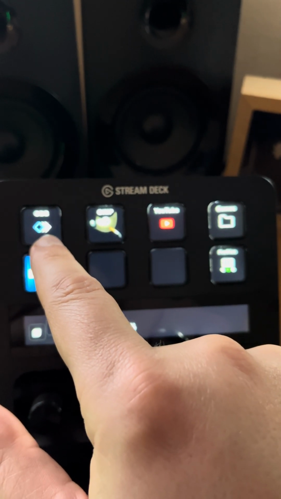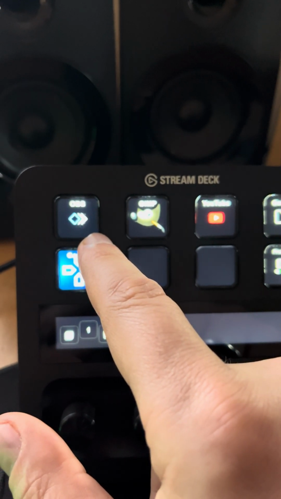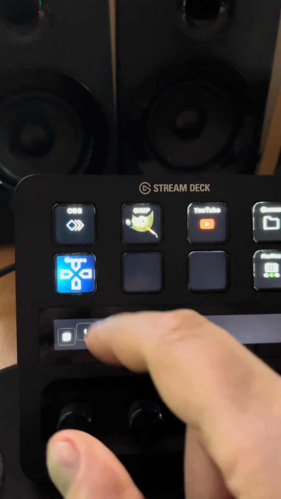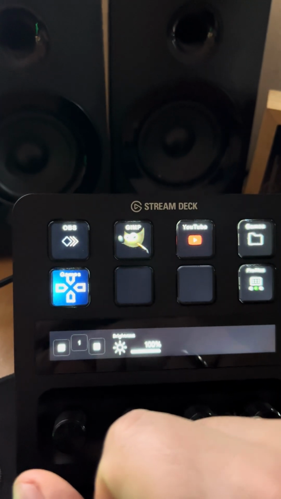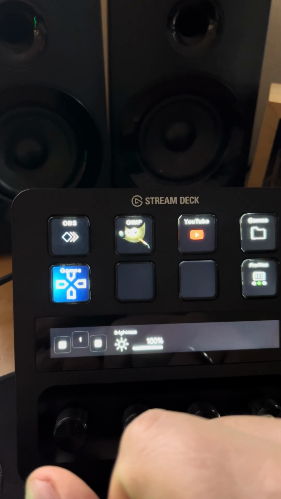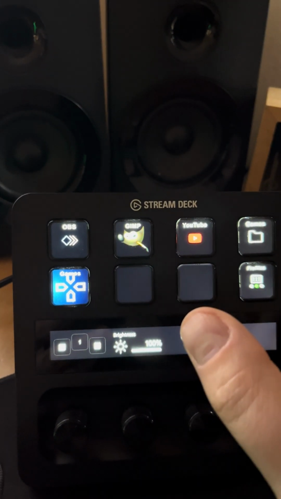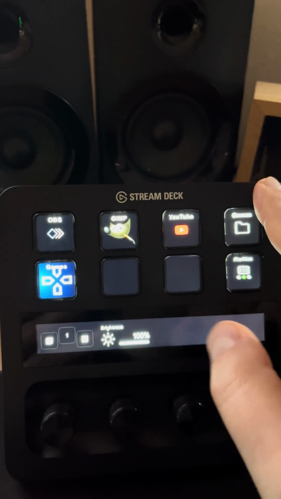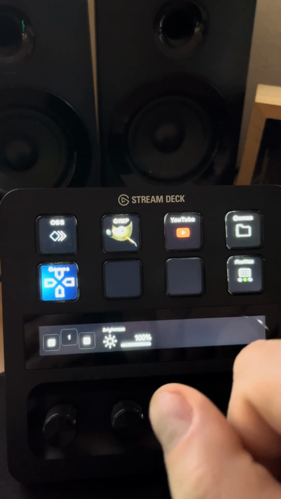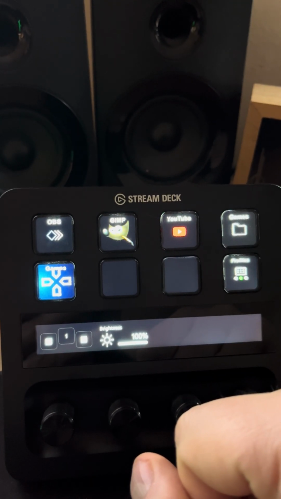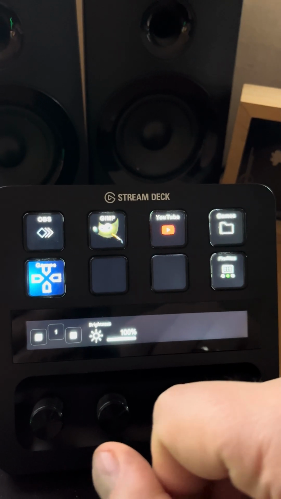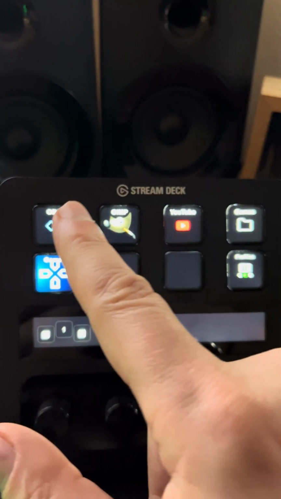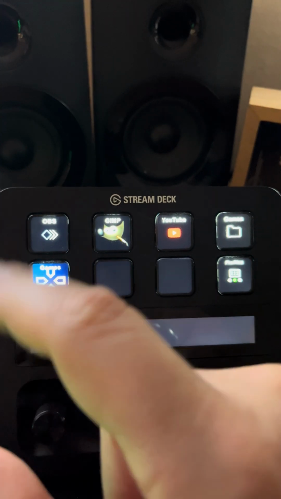This button is sort of a multi-action button you can set up. So for instance, one button can do multiple things. This button here, if I press that, it opens OBS. It also opens a program called Wavelink that I'm using, which is from the same company that made this Stream Deck. They also made a software called Wavelink, which is sort of a digital virtual mixer. So if I press this button, it will open OBS and Wavelink.